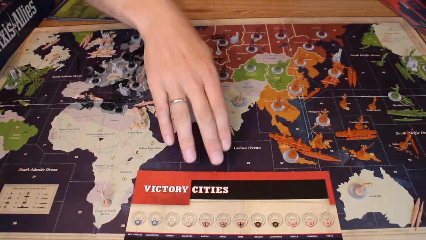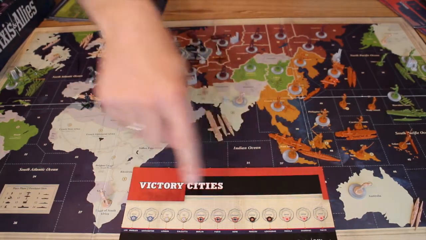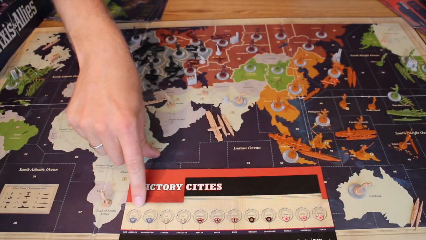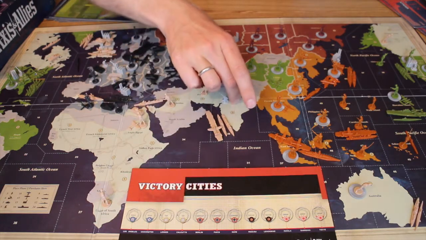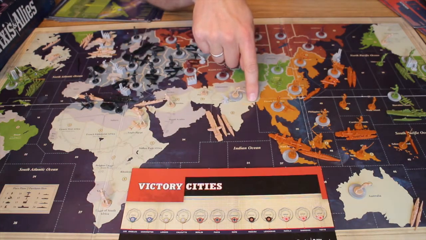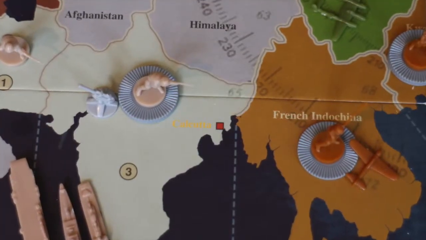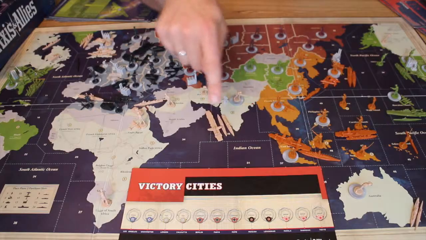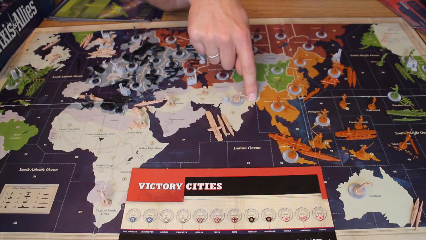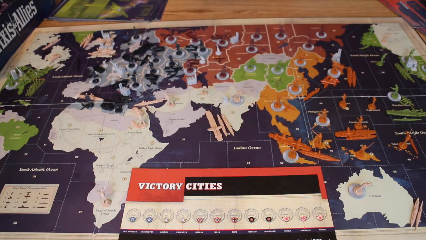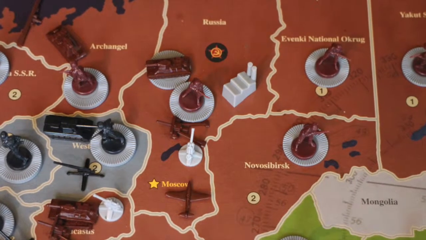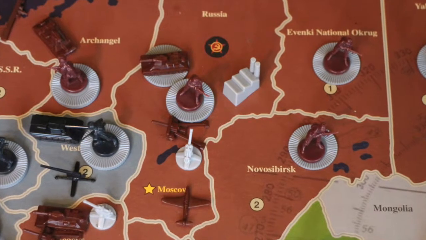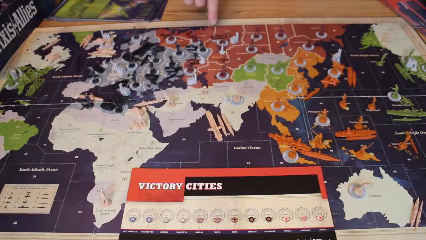Now this is the chart of the victory cities. It shows you all the different victory cities on the map. One of them is, for example, Calcutta. You can recognize them on the map with this red square and yellow letters, Calcutta. So the one who owns this territory has control over this victory city. Another type of victory city is the capital. You can see it here, Moscow. It also counts as a victory city, but this is also the capital of Russia.